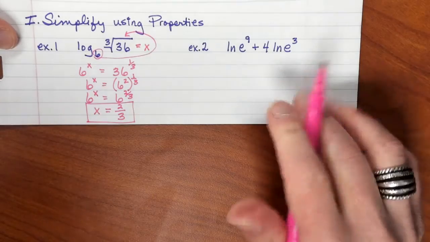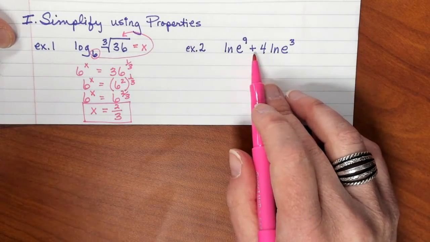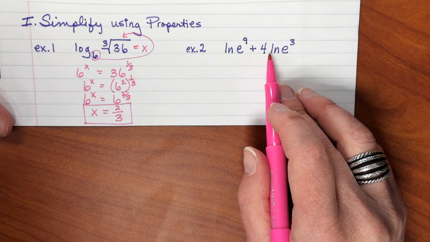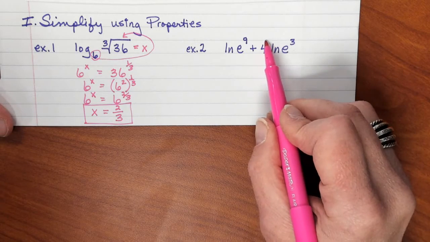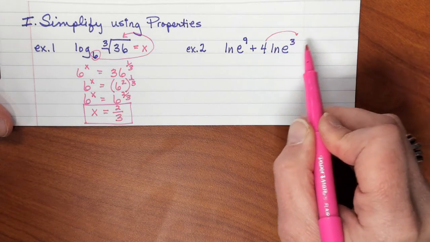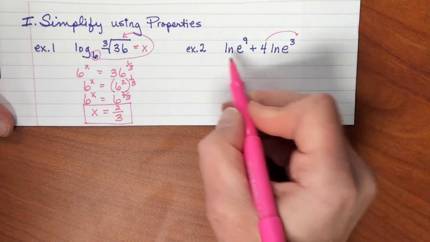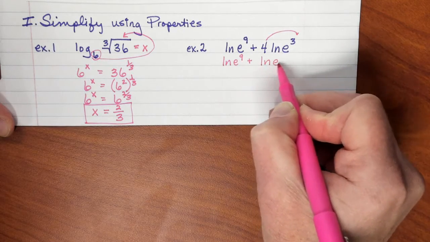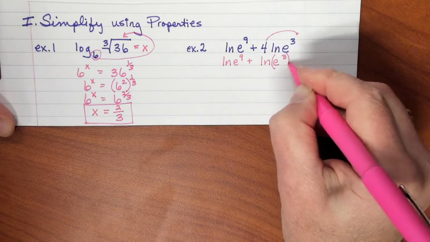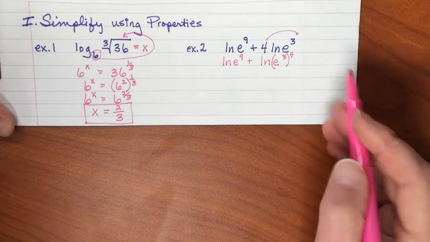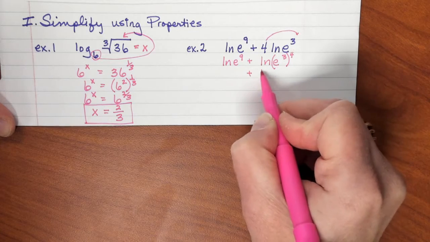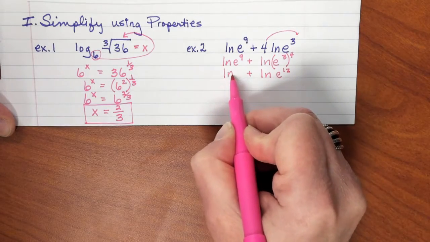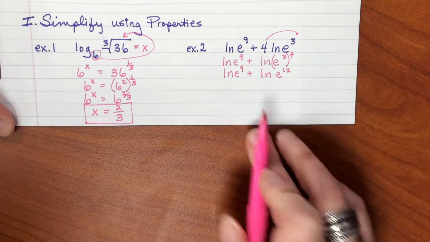Let's look at this one. This one is expanded. It has a sum, and I notice that there is a 4 in front. Well, that 4 from one of our power properties can come up here. So it would be the power of the power. So I'm going to rewrite that natural log of e to the 9 plus the natural log of e to the 3rd, but that is going to go to the 4th power. Power to the power is you multiply. So I have the natural log of e to the 12th, and I have the natural log of e to the 9th. Now I have a sum.